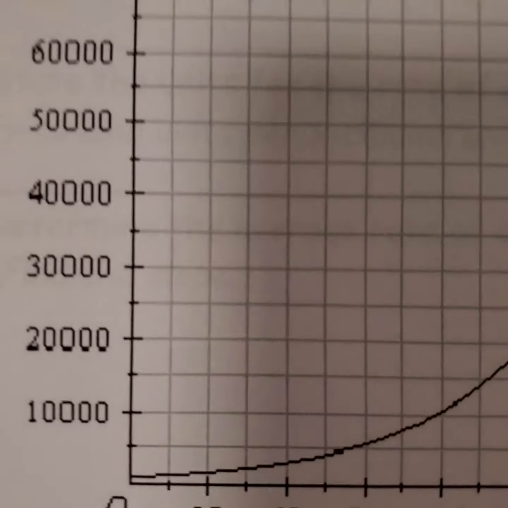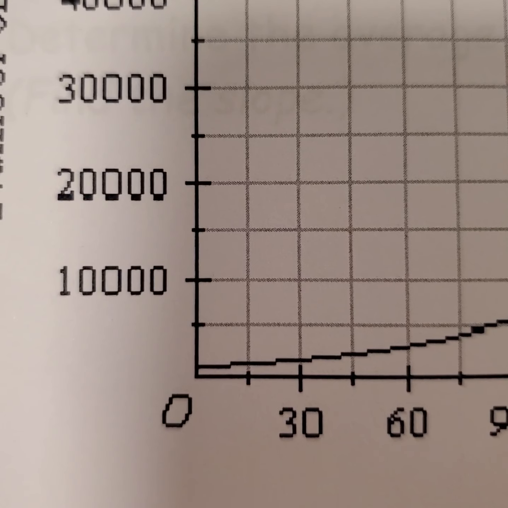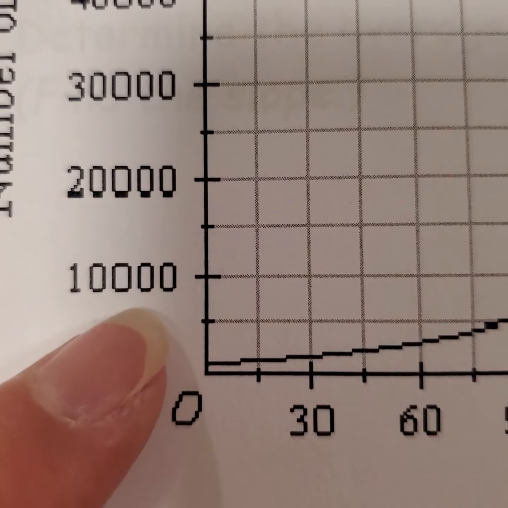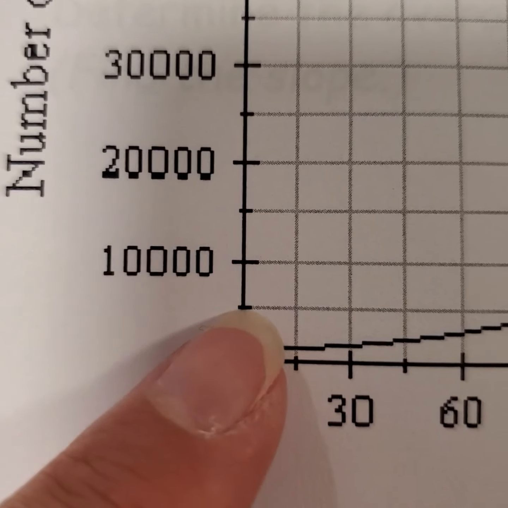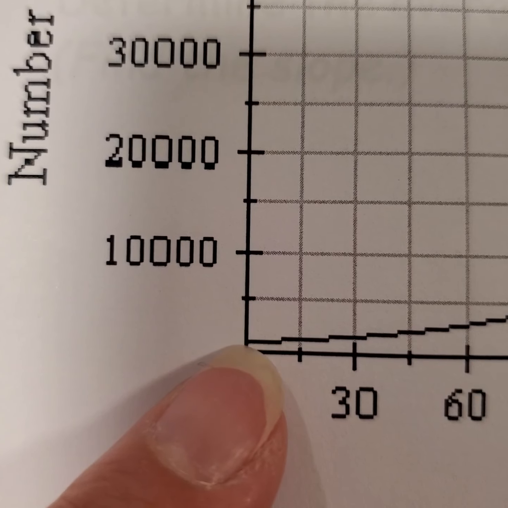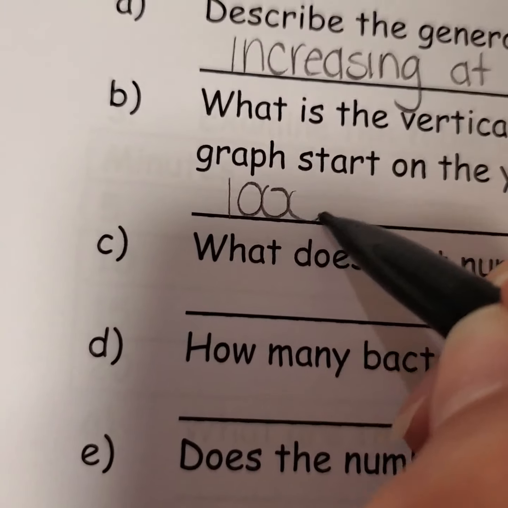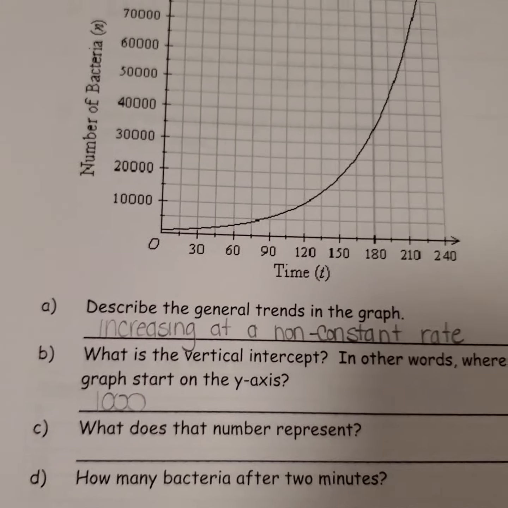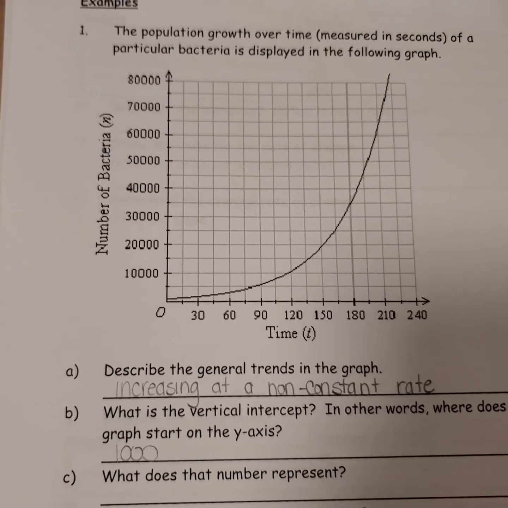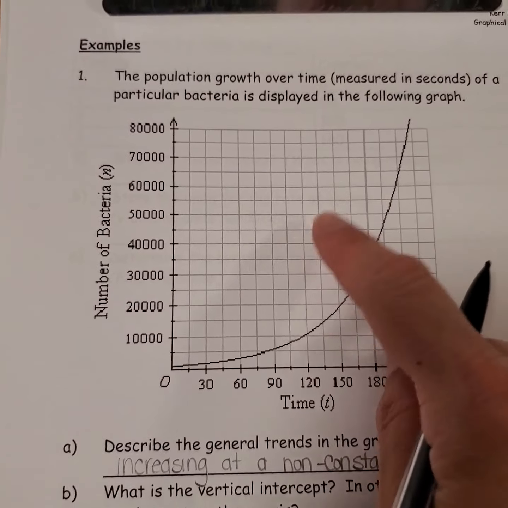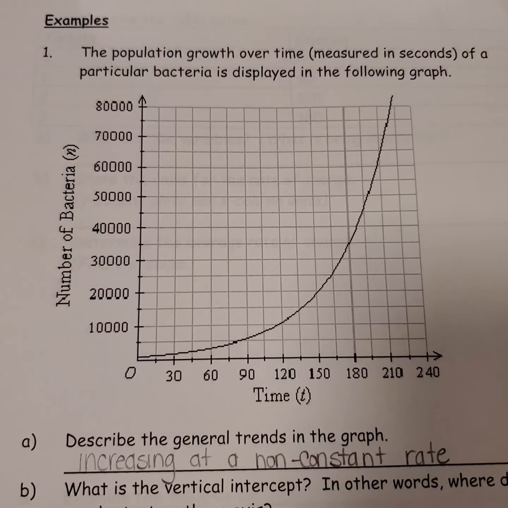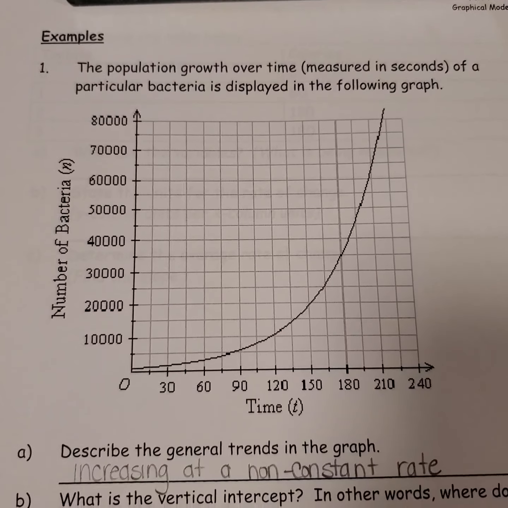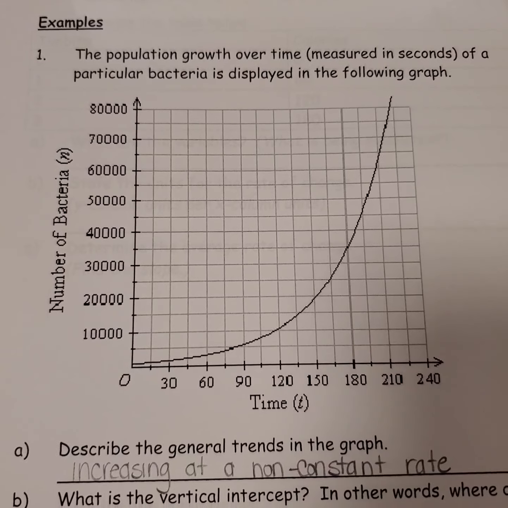Okay, so this graph is kind of difficult to read, okay? But if this is the 10,000 mark, this would be about 5,000, and I would say that this is 1,000, which actually is funny because I forgot a zero in here. All right, I would say that's about 1,000, okay? Now they want to know, with regards to this particular graph, what does that represent? So again, have a look, make a prediction before I reveal the answer.